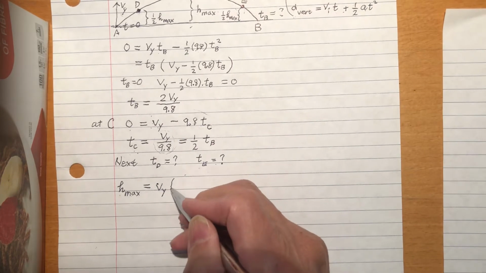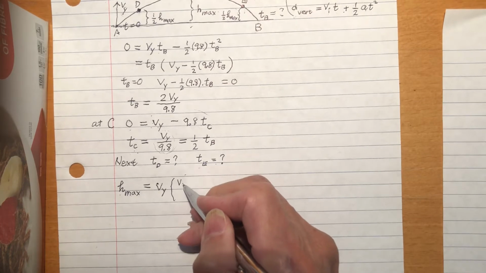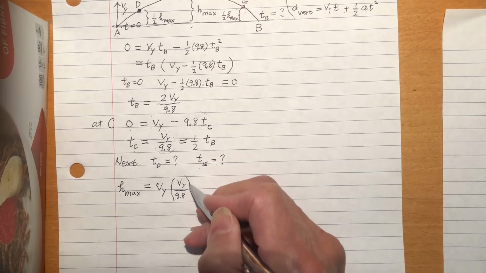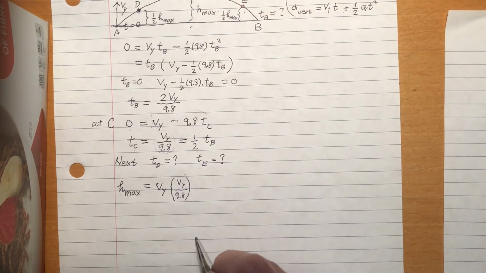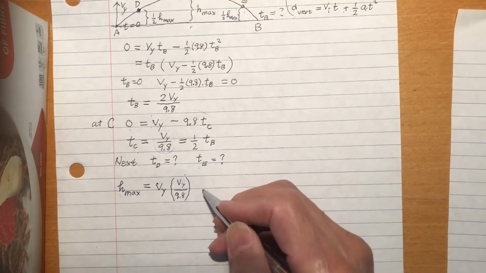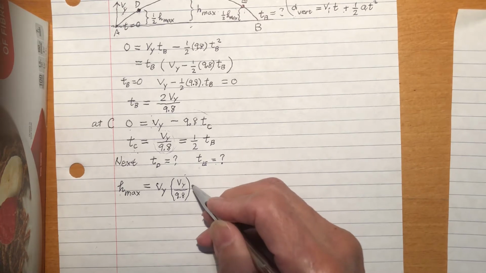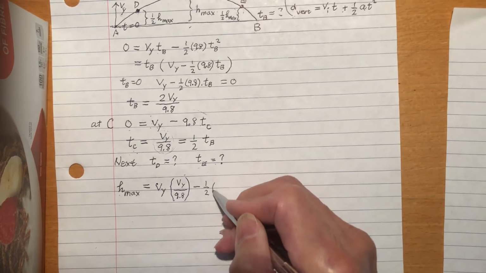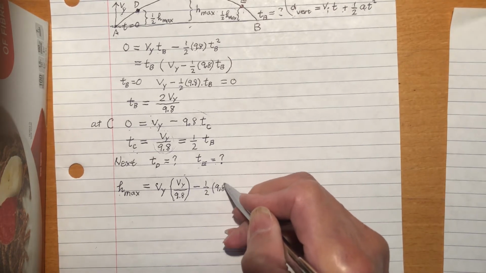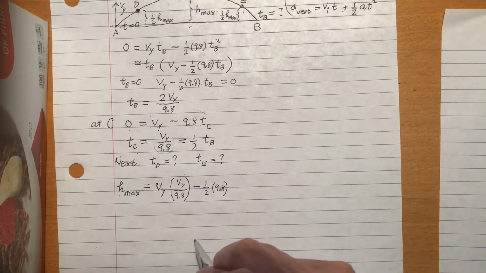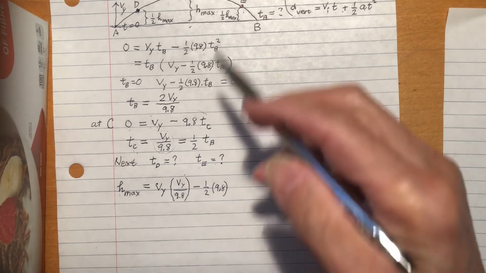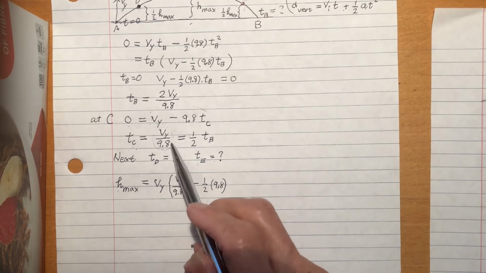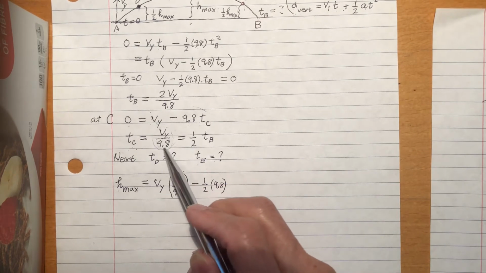So this is Vy over 9.8, plus 1/2 acceleration. Remember, acceleration is 9.8 and it's downward, so I have minus 1/2 times 9.8, and the time squared. The time is the time to reach the maximum height, which is my TC. And TC is this, so I need to square this.